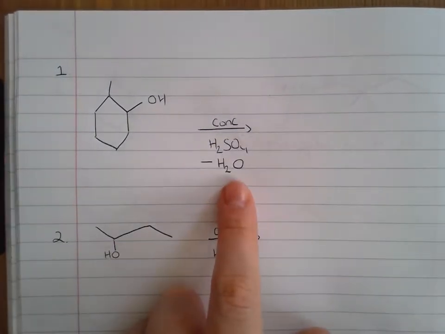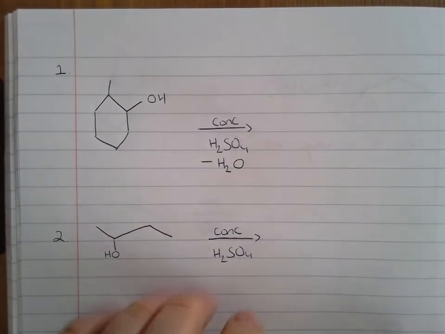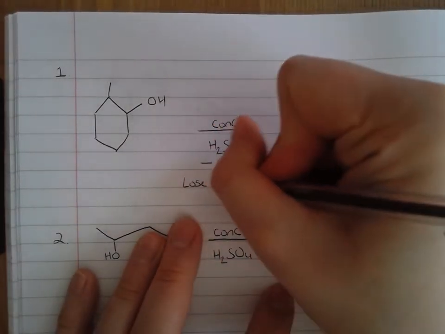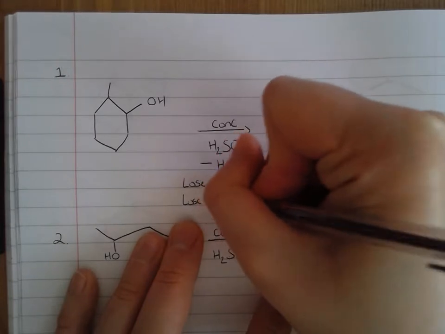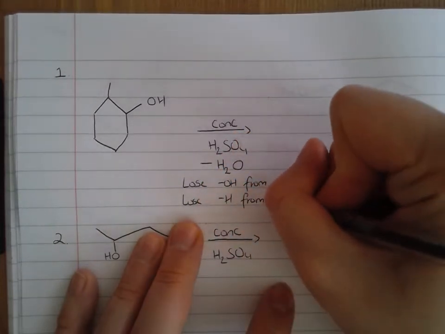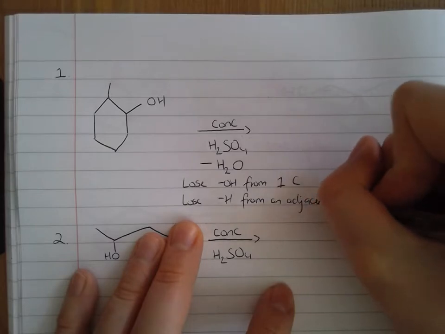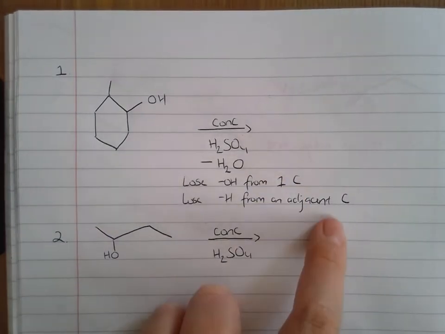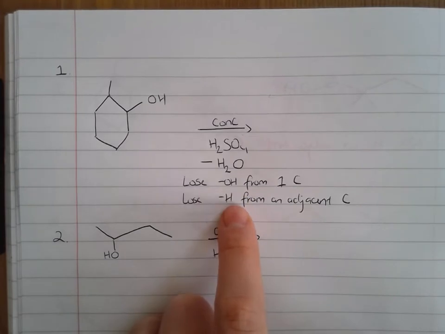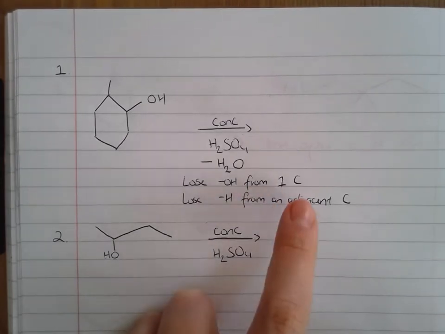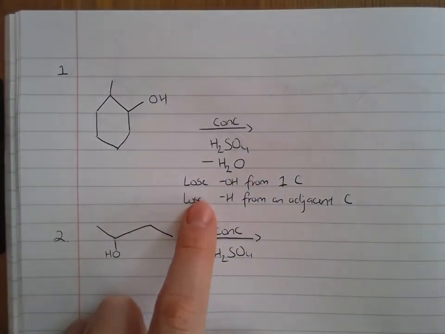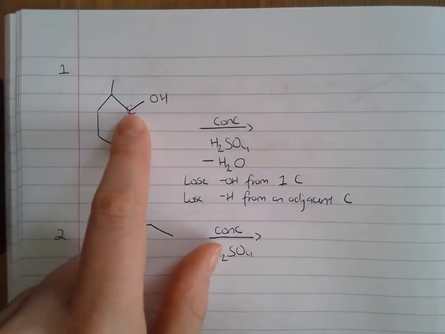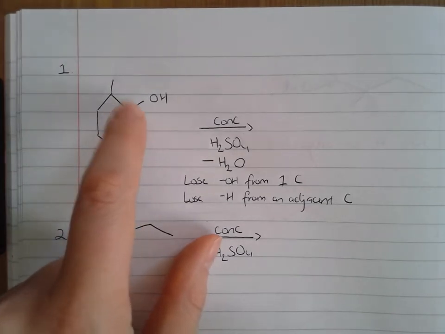And to lose H2O, you need to lose an OH from one carbon, and you need to lose a hydrogen from an adjacent carbon. Okay, so there are two different carbons. One's losing OH, one is losing hydrogen, and it has to be adjacent. Now, the carbon that's going to lose the OH is easy to spot, okay? This carbon is bonded to the OH, so this carbon is going to lose the OH. And by adjacent, I just mean the carbon that this carbon is bonded to.